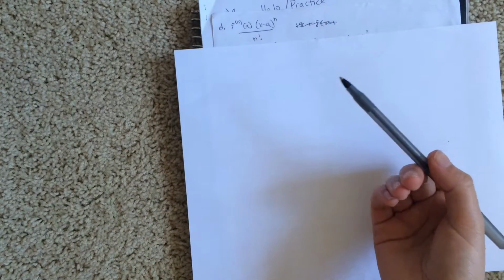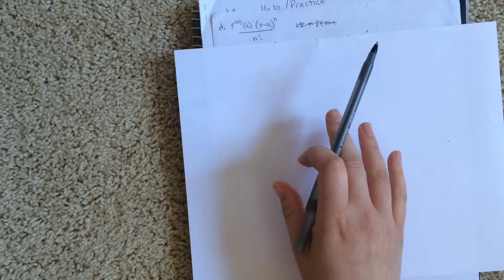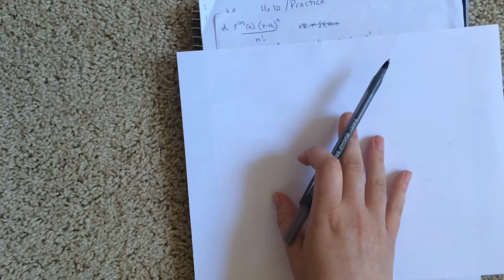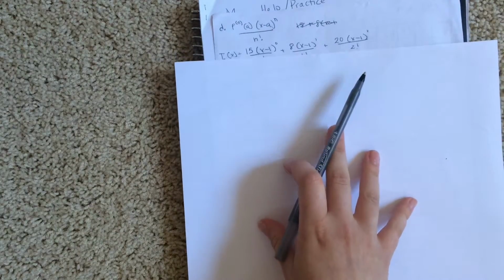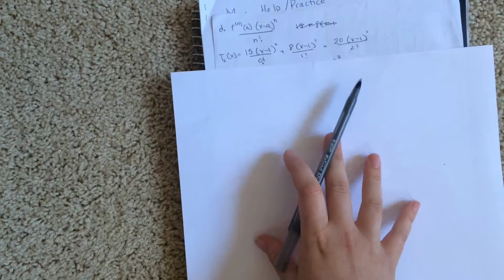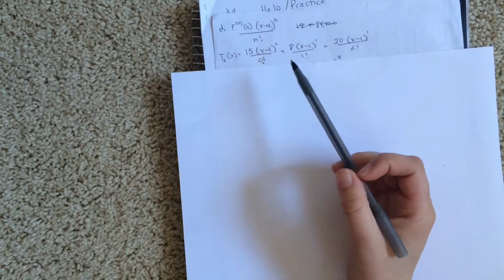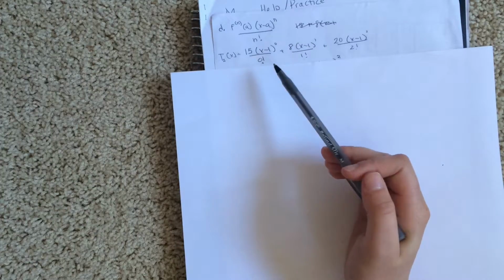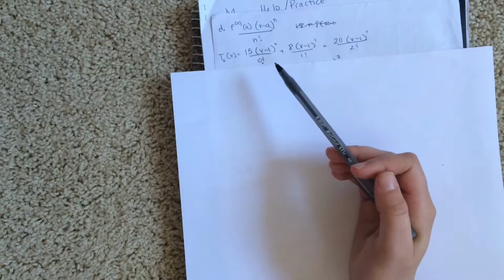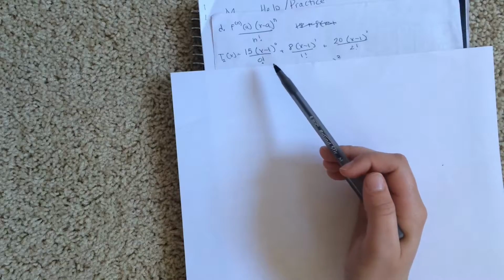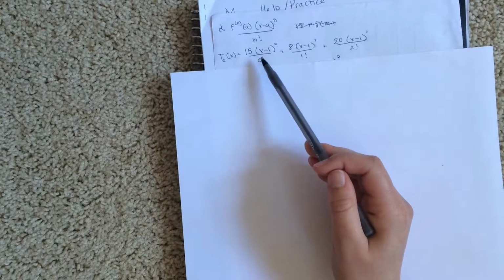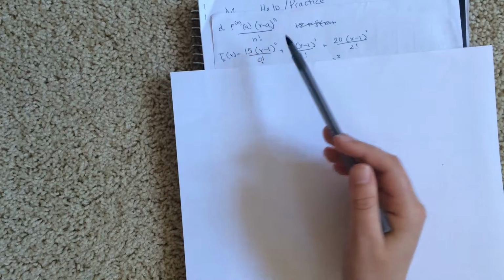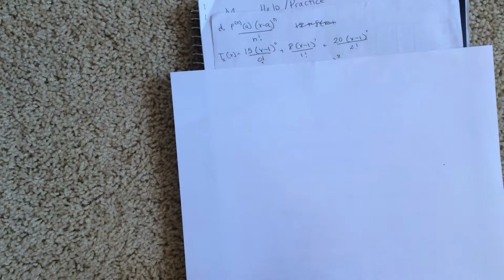The first term is going to be the 0th term. So that means you plug in 0 anywhere you see n, and anywhere you see a, you would plug in 1, because you're approximating about a, or about 1. So you would get 15 times x minus 1 to the 0th power over 0 factorial.